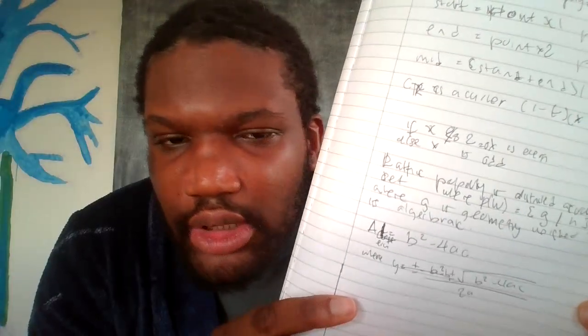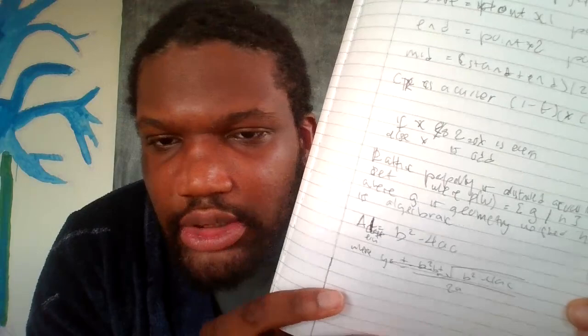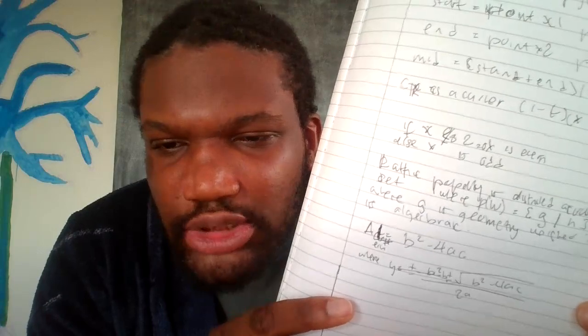That gives you a property P distributed across sets, given a weight equal to geometric weight, geometric and algebraic solutions to the space. B squared minus 4ac is a change in the piecewise function, or context switch between the piecewise functions.